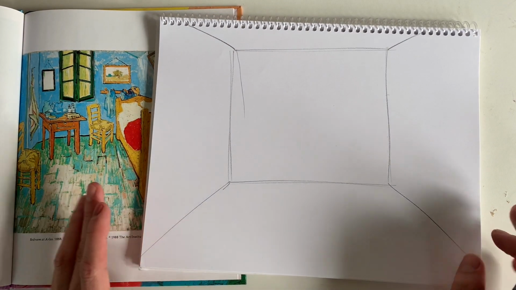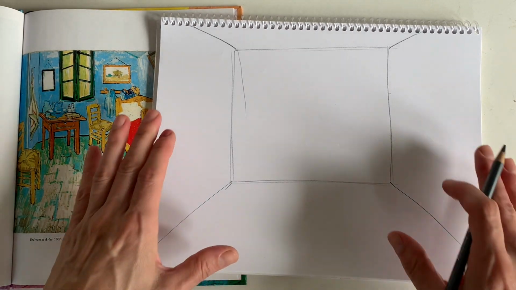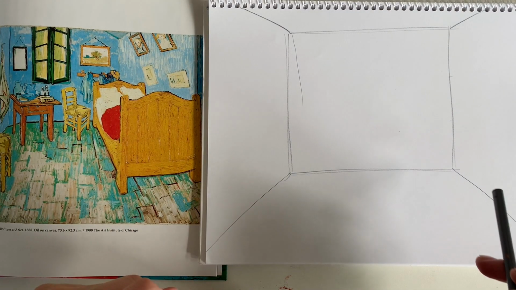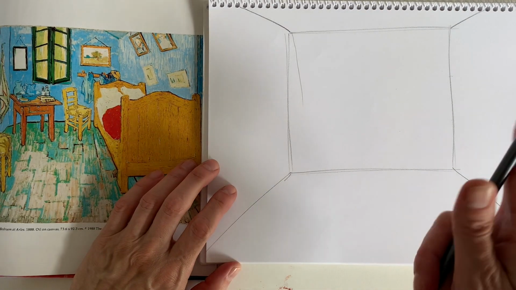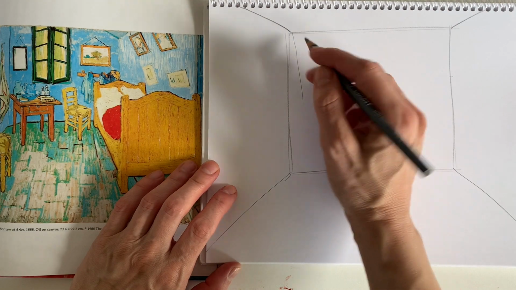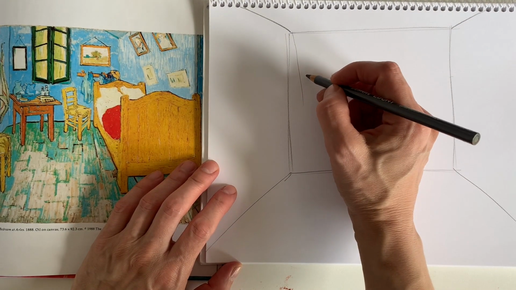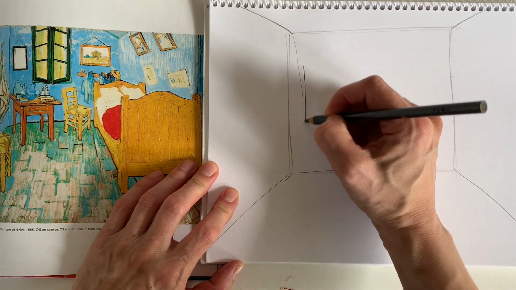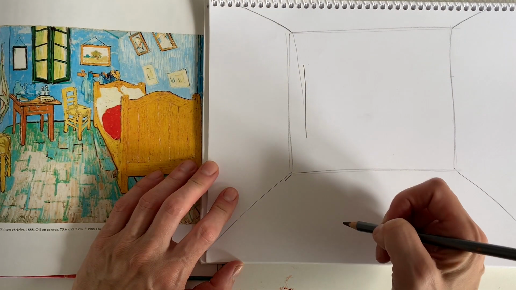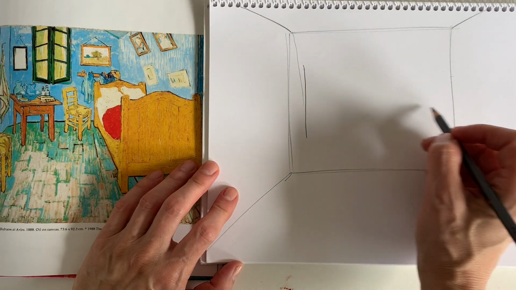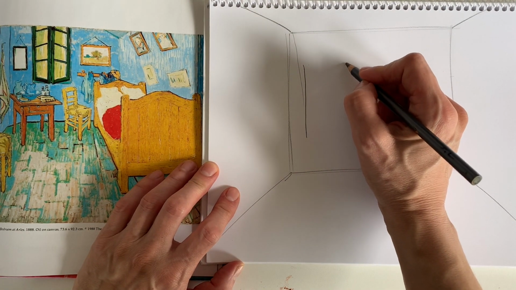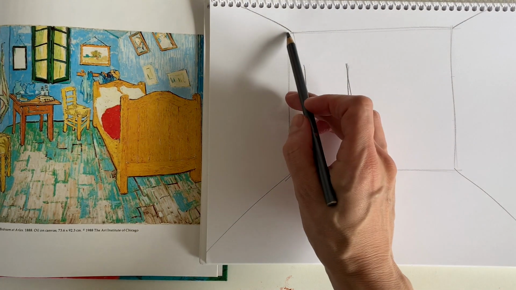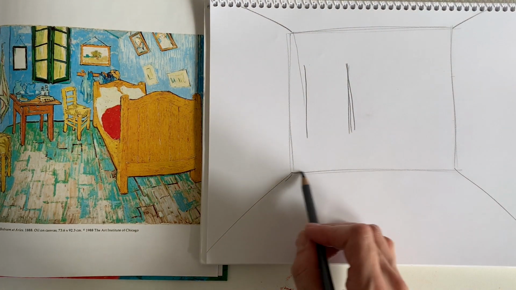Okay, so there's the back of my room, and here are my two walls, ceiling and floor. Anything on the back wall is going to line up with the lines that you've set. So the lines of my window will be parallel to the lines of the side of my wall. That one will be parallel with this one, and I'm not doing very good with my parallel lines. And then the top and the bottom will be parallel.